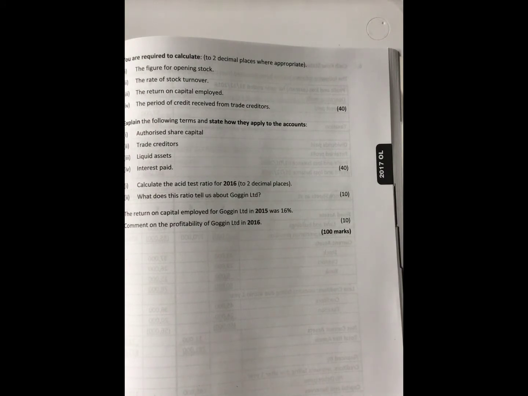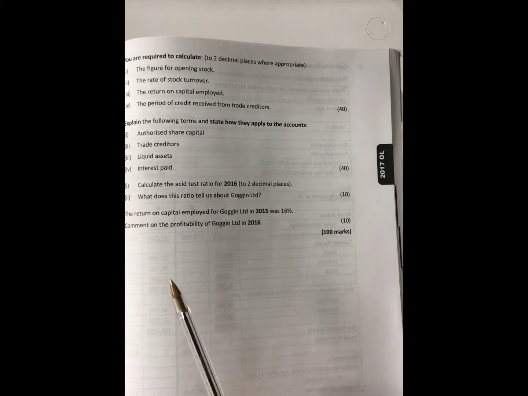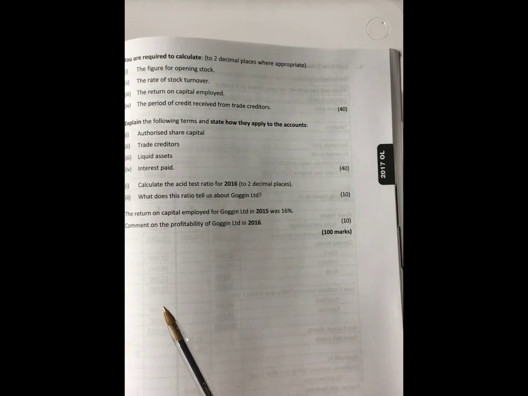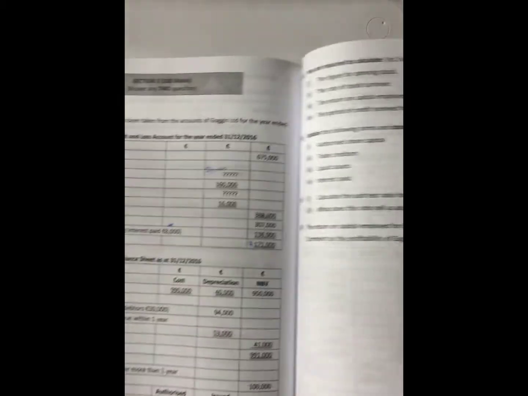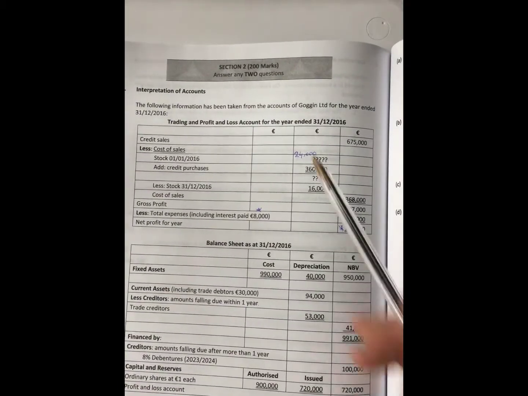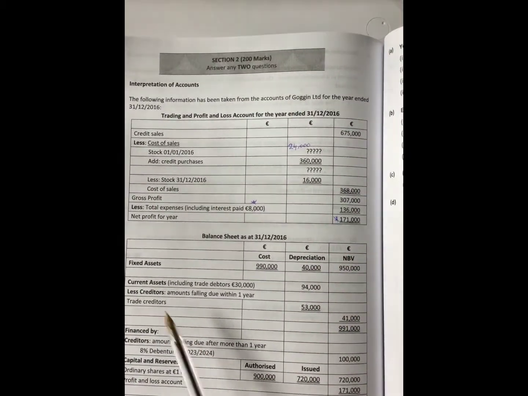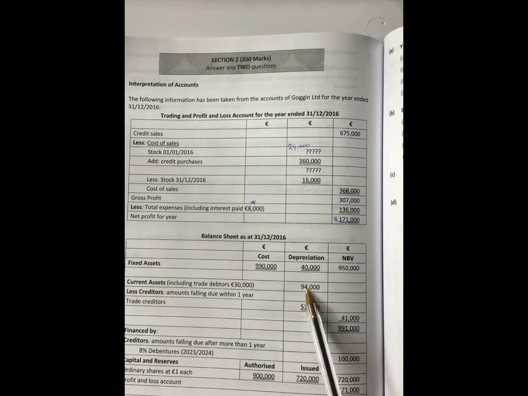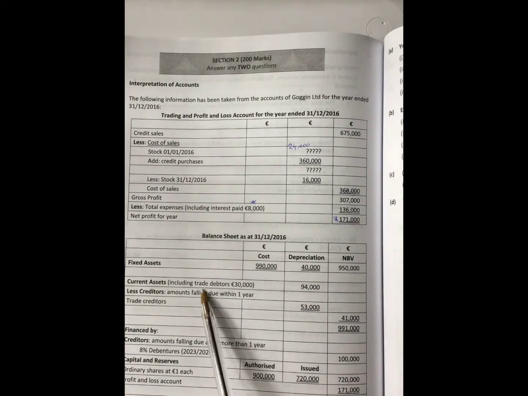So liquid assets are assets that you can turn to cash quickly. Okay, and they're basically your current assets minus your closing stock. So if I look here, again, we're going with GOG Unlimited. Our current assets are a total of 94,000 euros, including trade debtors, 30,000 euros.